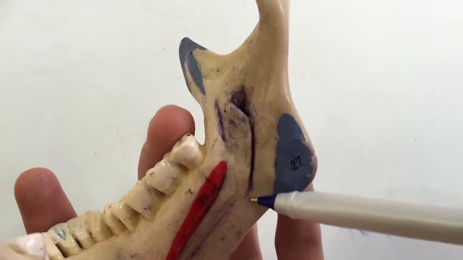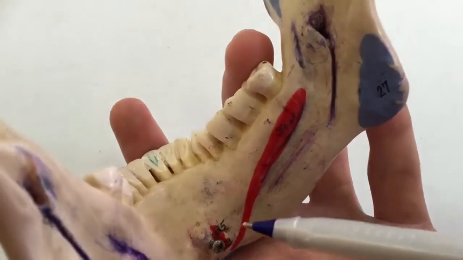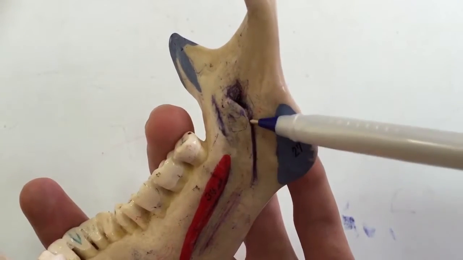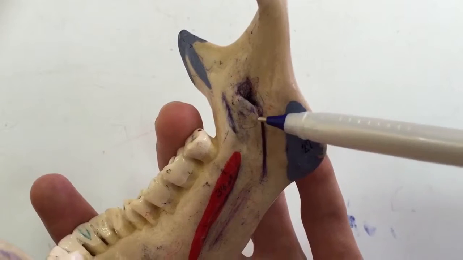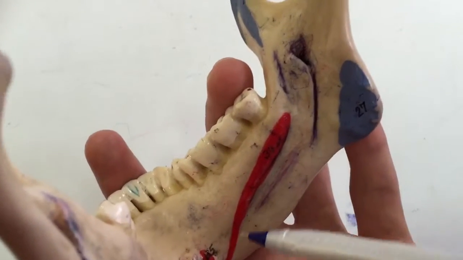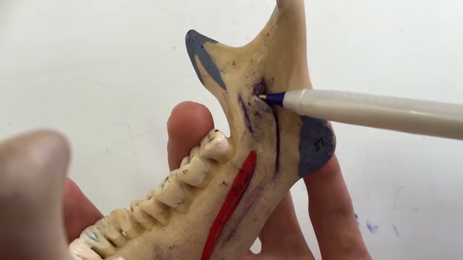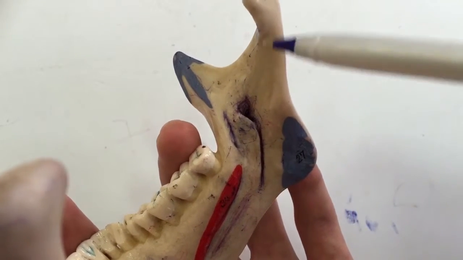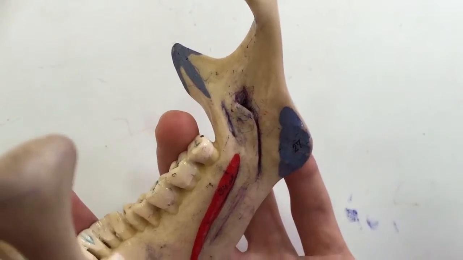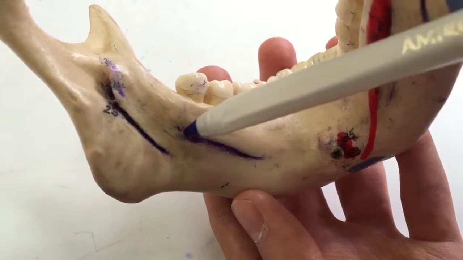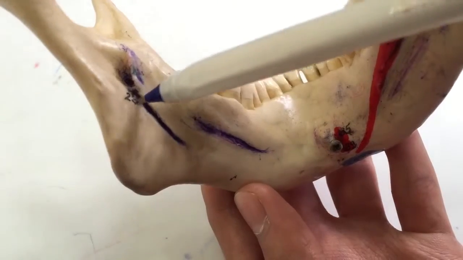This is the mylohyoid groove. This was the mylohyoid line. The mylohyoid groove provides a passage for the mylohyoid nerve, supplying the mylohyoid muscle. The mylohyoid nerve is a branch of the inferior alveolar nerve, which was itself a branch of the mandibular nerve. On the left side, again, this is the mylohyoid line and the mylohyoid groove.